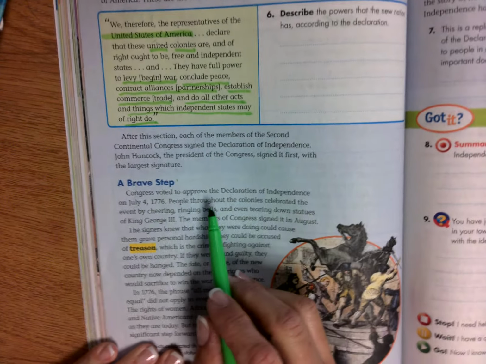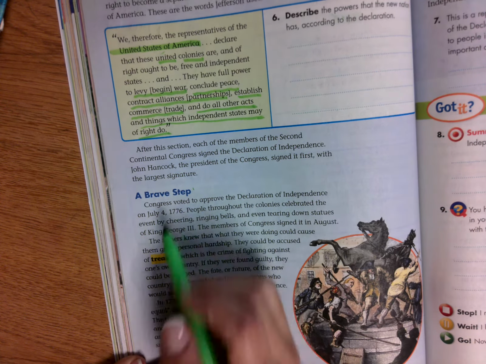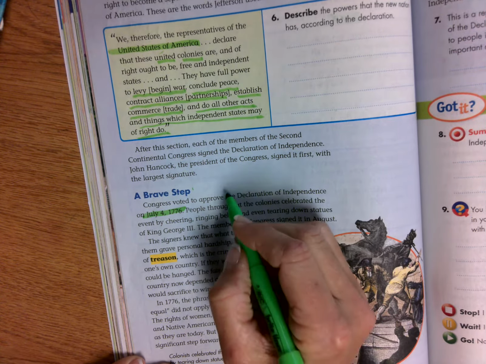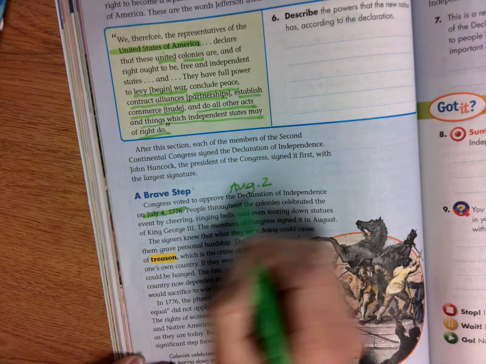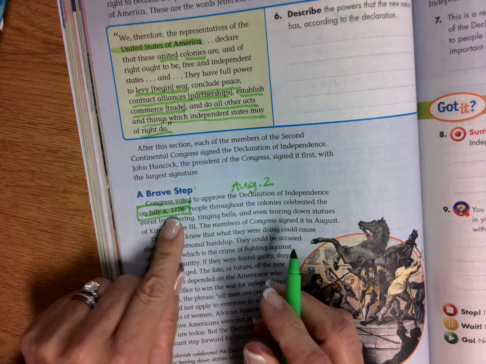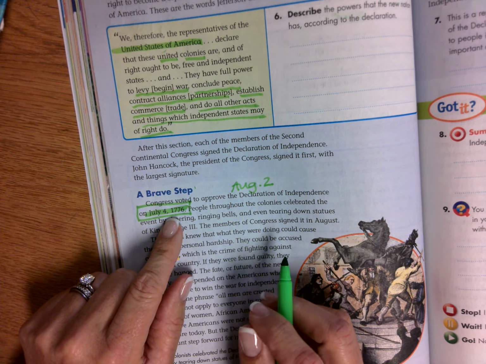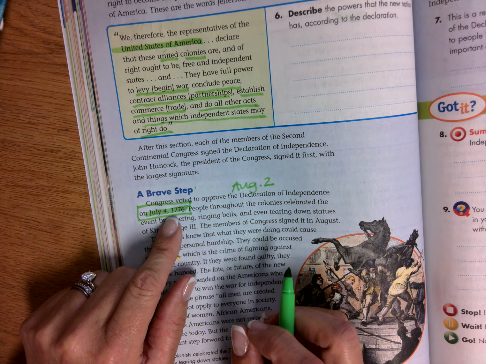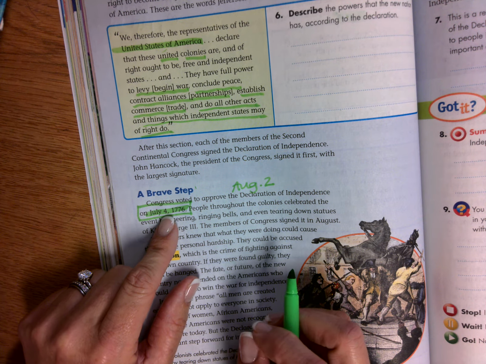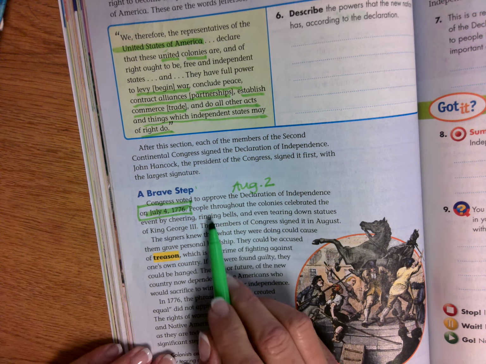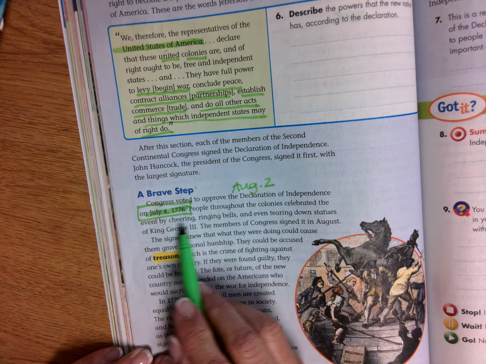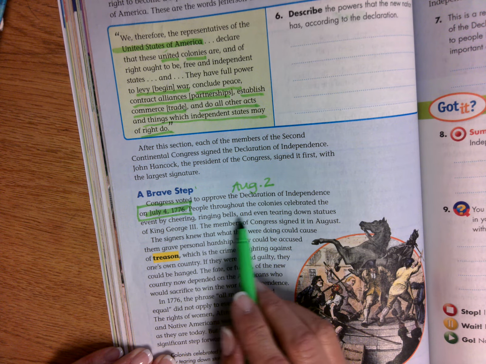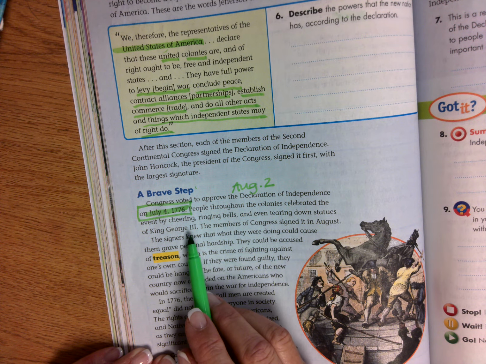So Congress voted to approve the Declaration on July 4th. They didn't sign it until August 2nd, but we celebrate July 4th as our national birthday, our national holiday, because that's the day all of the colonies, all 13, agreed to be free from England. People throughout the colonies celebrated the event by cheering, ringing bells, and even tearing down statues of King George III.